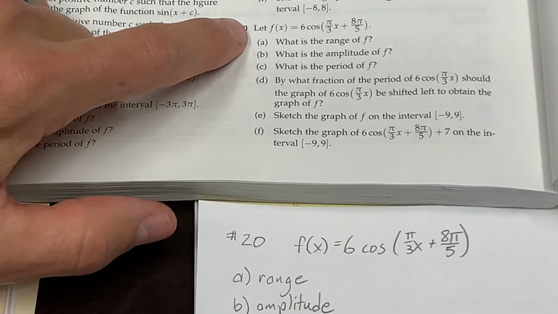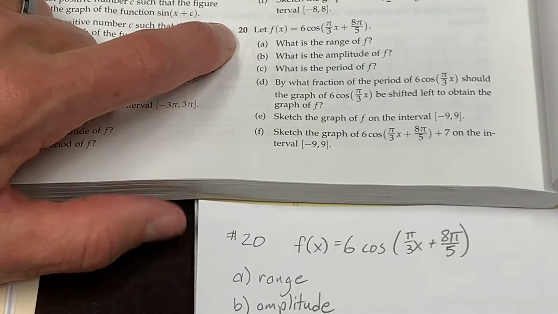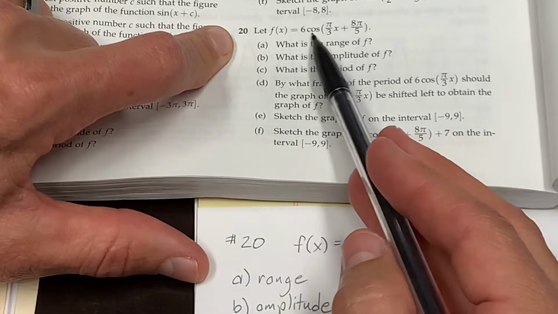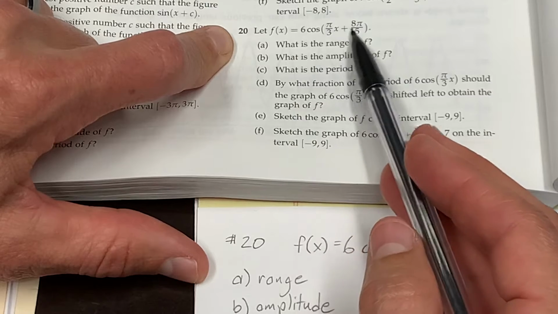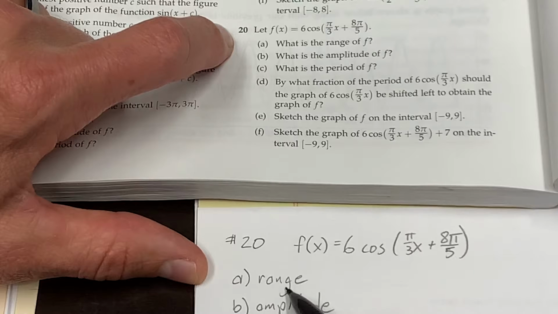Here's a look at a transformation of trig functions problem. I'm going to work on number 20. Let's look at 6 cosine of (pi thirds x plus 8 pi fifths). The first question is the range.